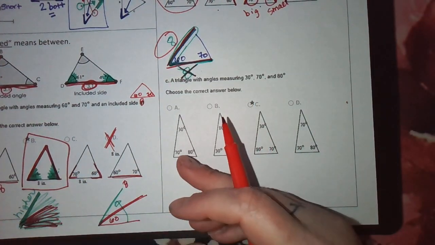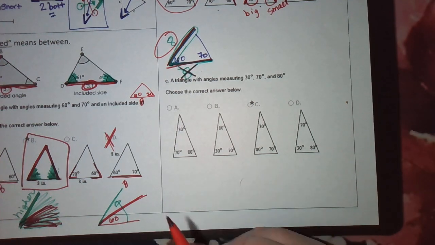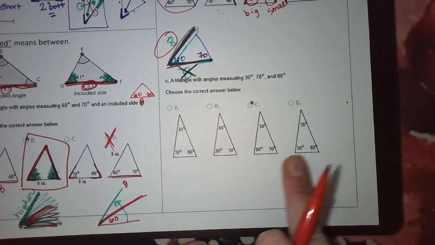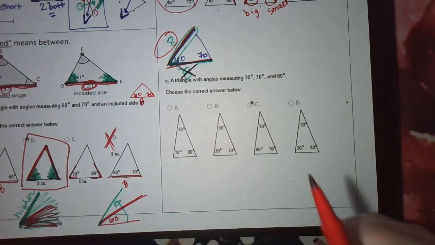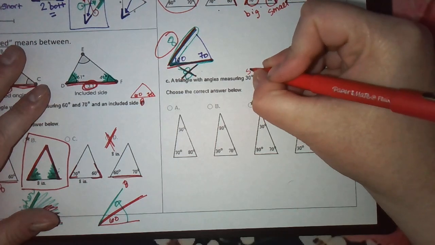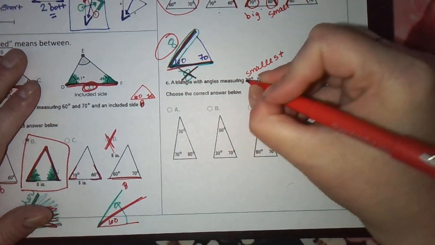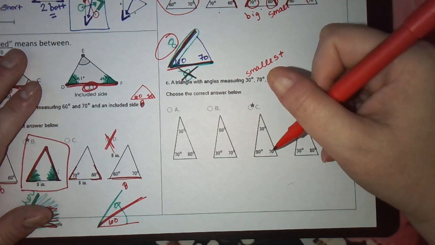It says a triangle with angles measuring 30, 70, 80. Okay, so we need a 30, 70, 80 triangle. And all these look like they have those numbers in them. Okay, but what's the smallest angle? 30? Okay, well that means across from 30 should be my smallest side.